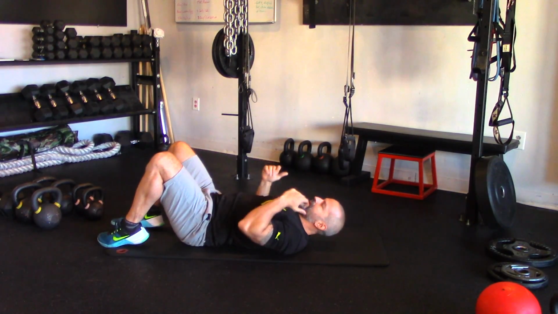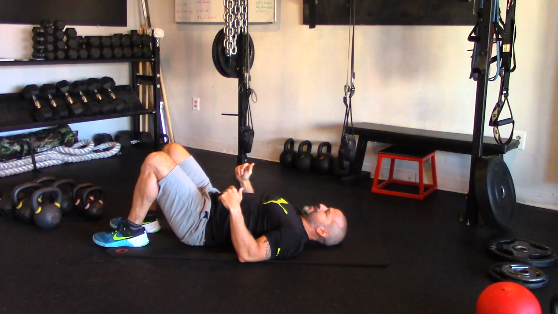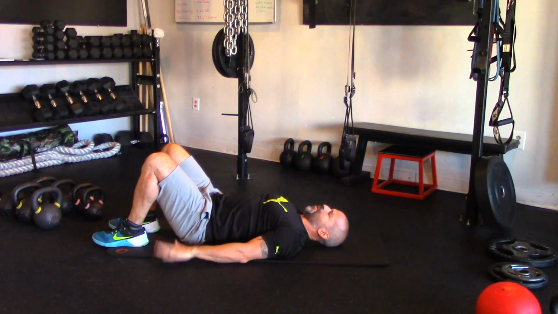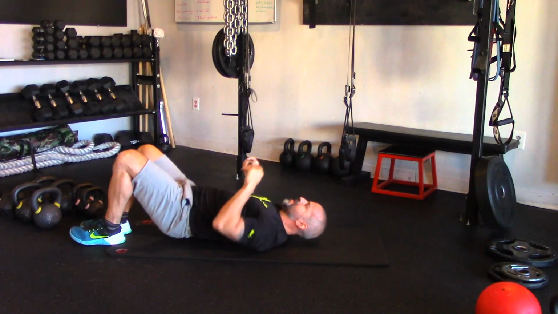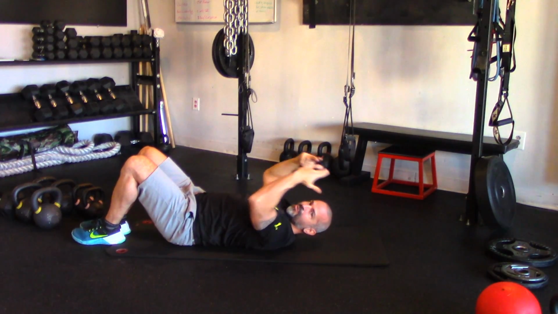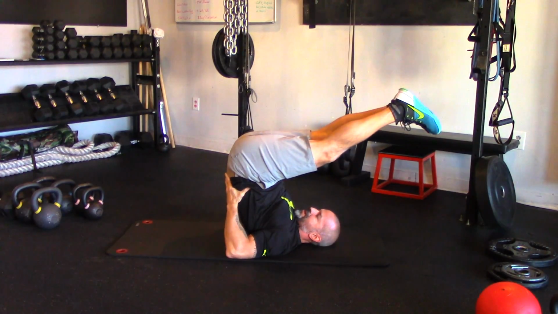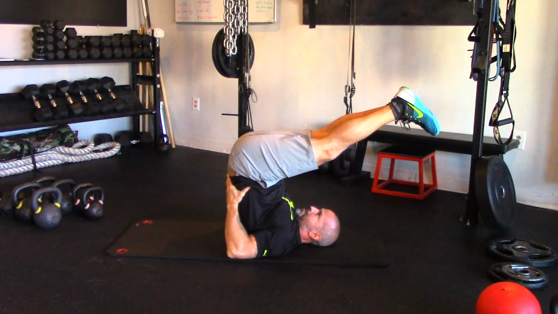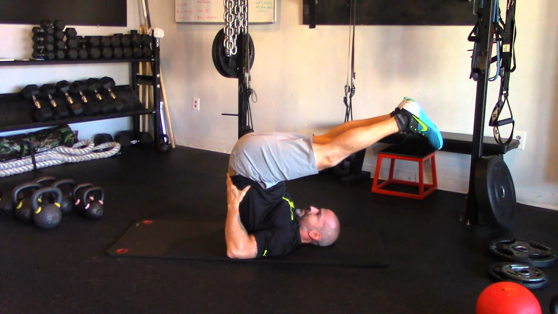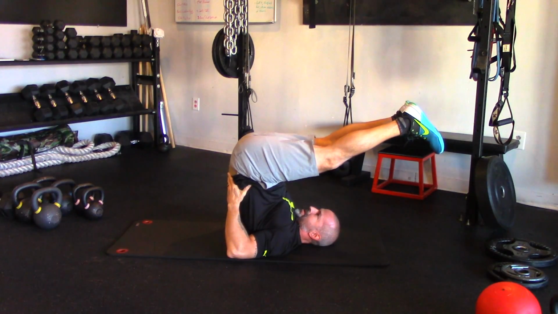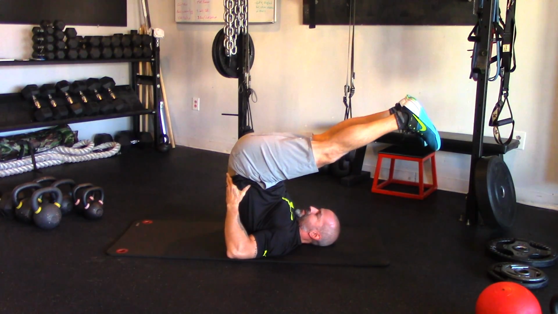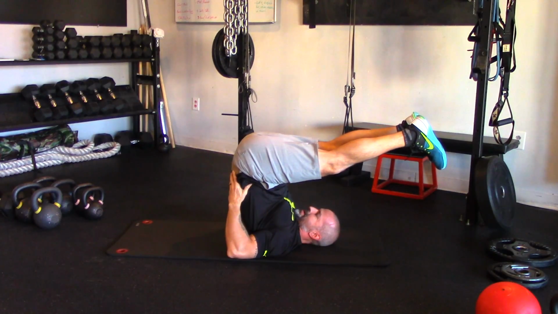We're going to pack our feet underneath us close to the glutes, and then from here I'm going to press the floor down, and I'm going to create some momentum and weight with my feet moving behind me. So from here I'm going to simply support my lumbar spine, create some weight and momentum with my legs moving toward and behind my head.